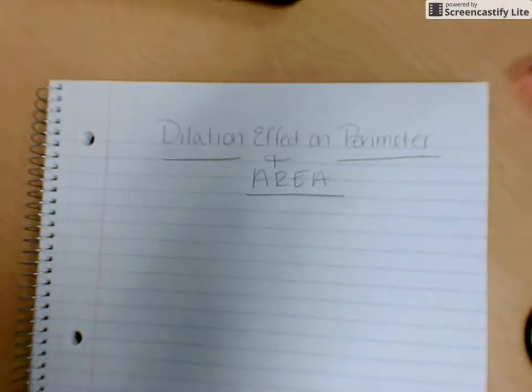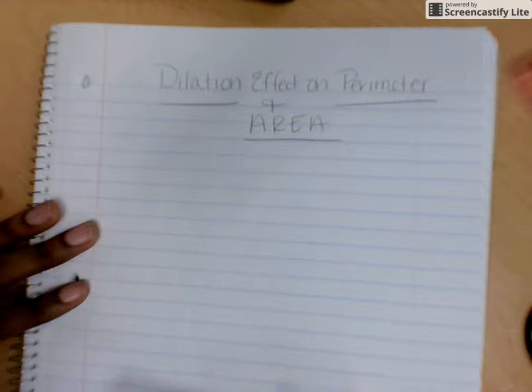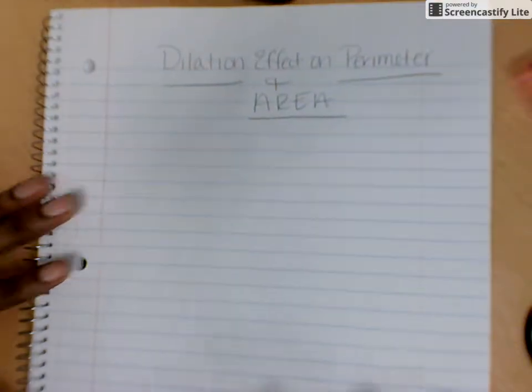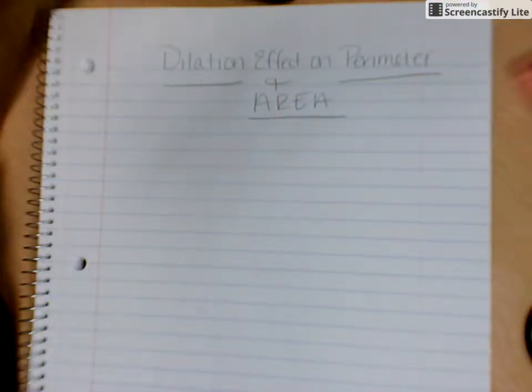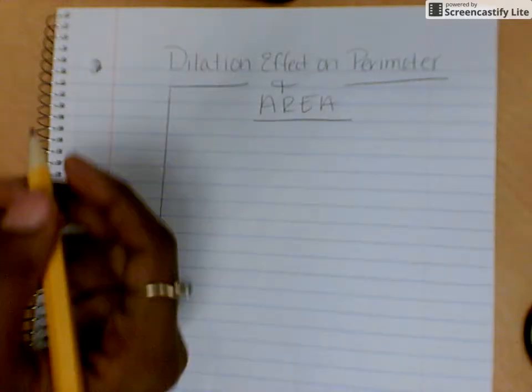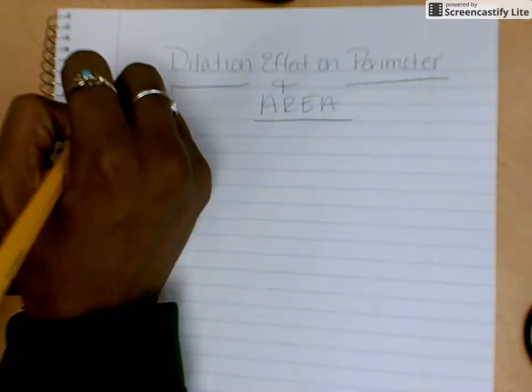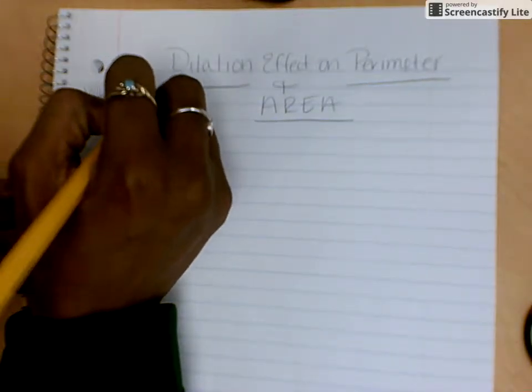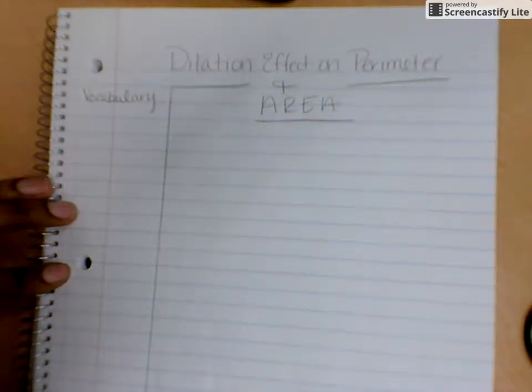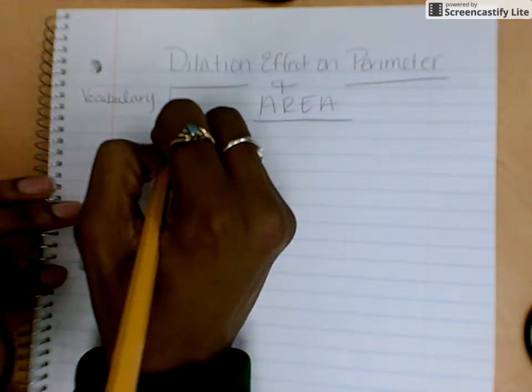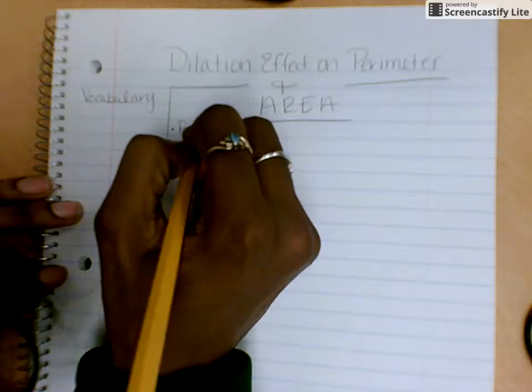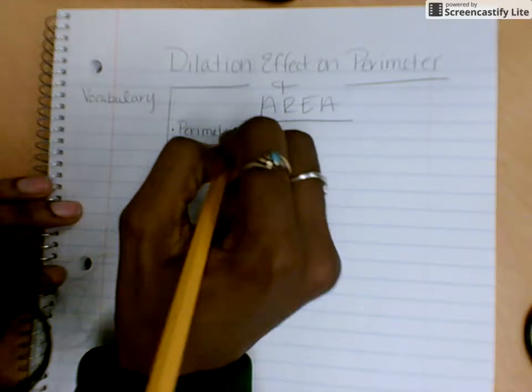All right, guys, go ahead and title Dilation Effect on Perimeter and Area. So our vocabulary words are a refresher from previous things that you've done in 7th grade. So we have perimeter. So we're going to do a refresher on what perimeter is.